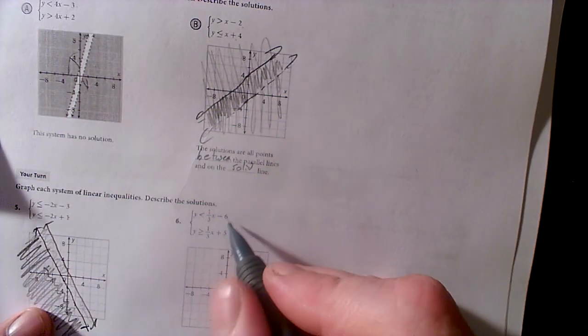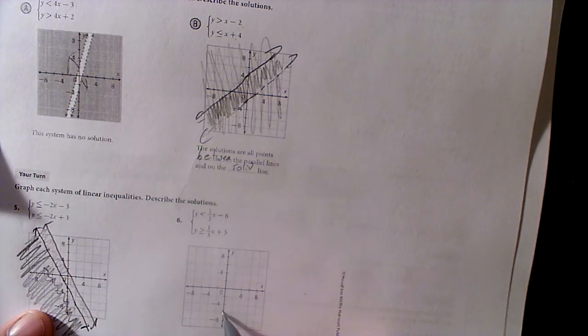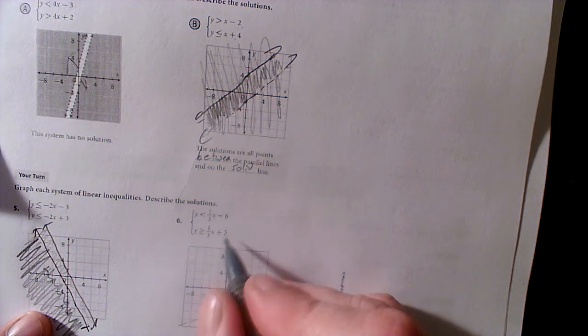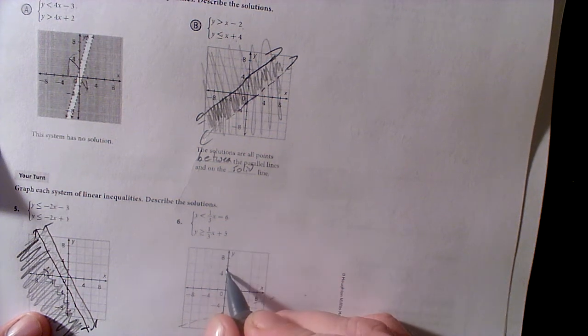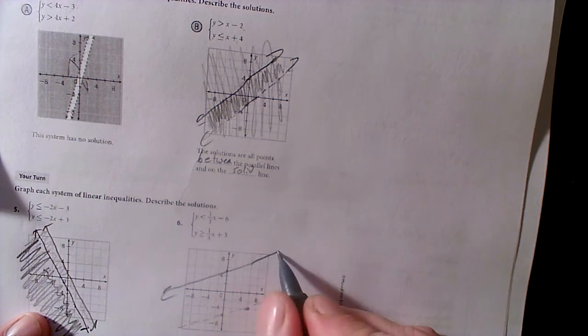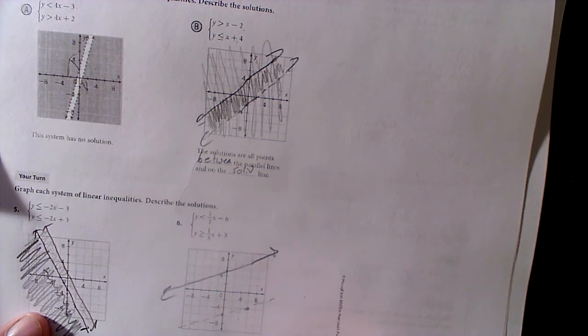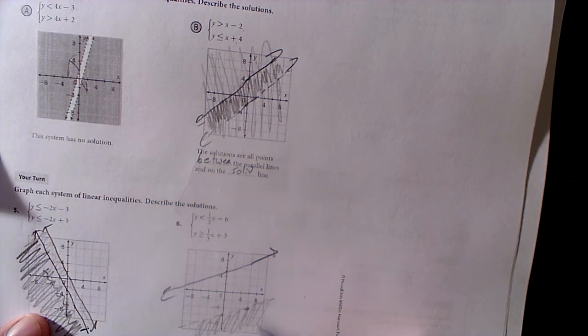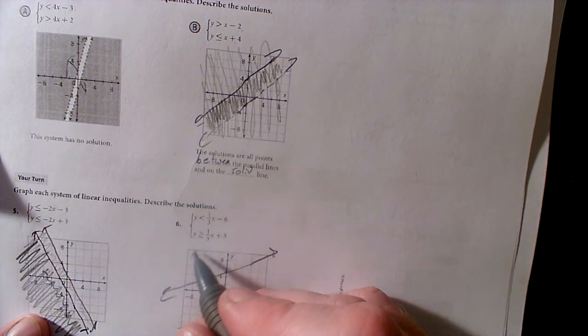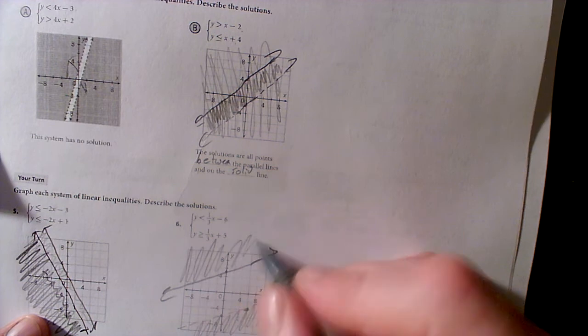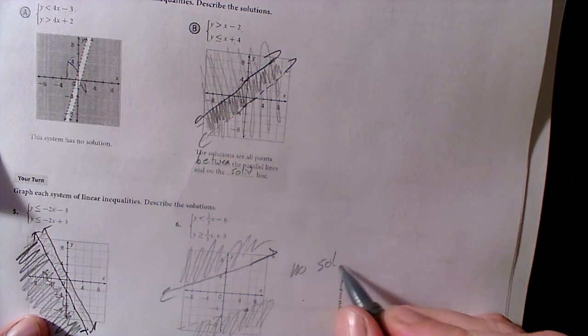Let's do one more. This one, they both have a slope of 1/3. This one crosses at -6 right here. That's up 1/1, 2, 3, and it's dotted. So let's do a nice little dotted line here. This one crosses at 5 right here. It's up 1/1, 2, 3, and it's solid. The one down here shades down. The one down here shades up. And there's no solutions. There you have it. They've got to have an overlapping region.